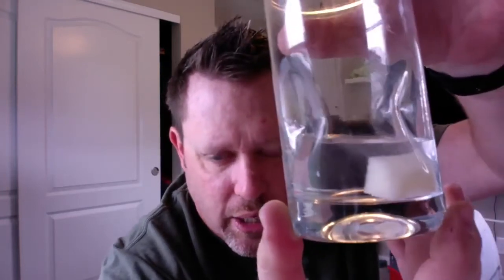Okay, it's going pretty good now. You can see lots of those bubbles. We get a good handle on how that reaction is going because of all those bubbles and how fast those bubbles are being produced.